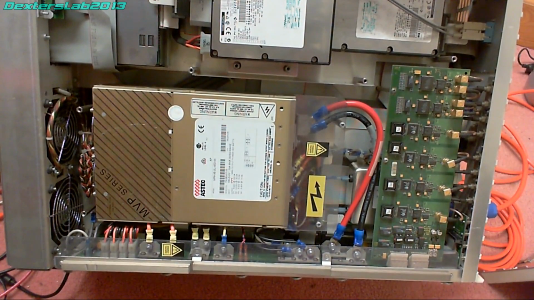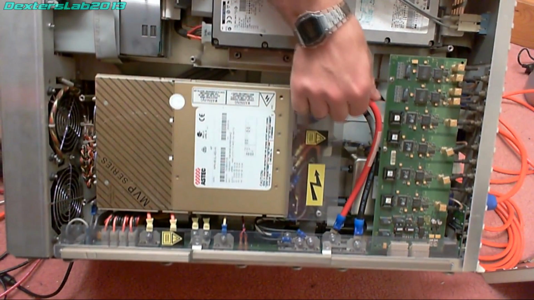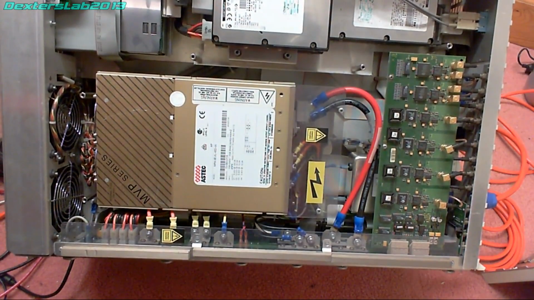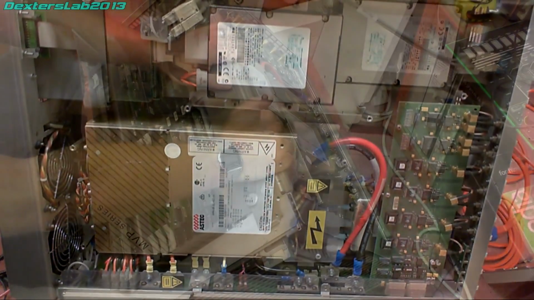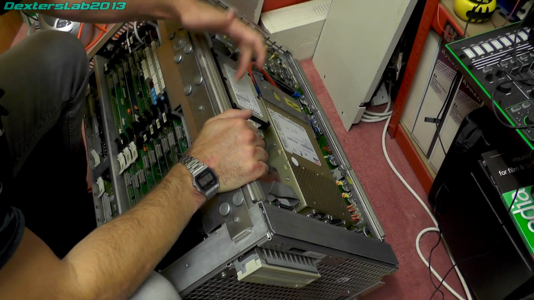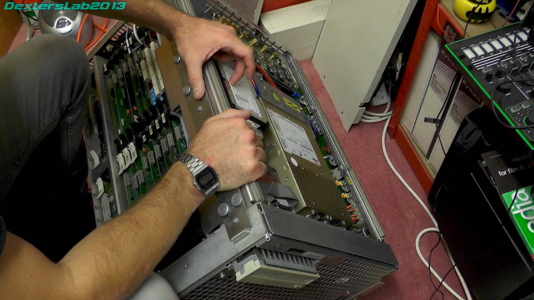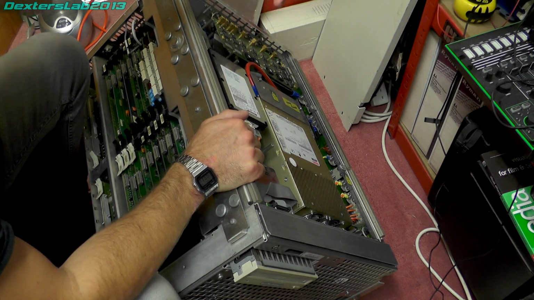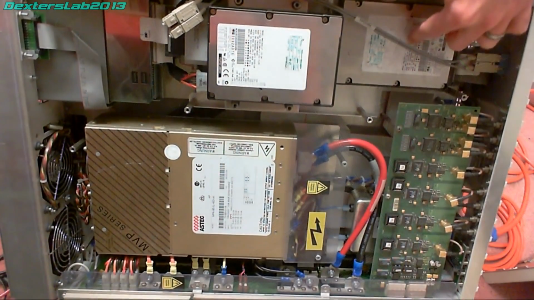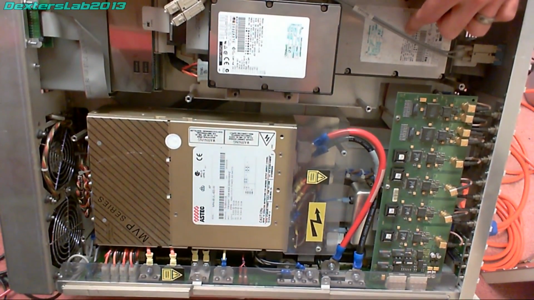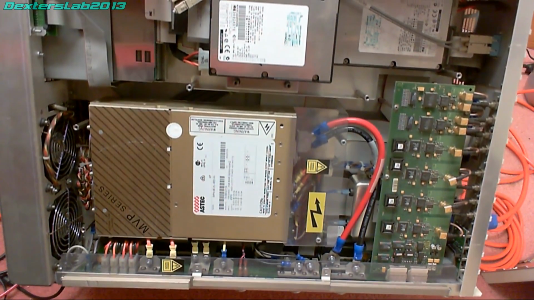This is an Aztec 800 watt power supply with some rather beefy wires going on there. In the top we have the system disks. So we have a disk which runs the shared networking side of things. Underneath that is the main system disk, and then this disk here is the audio disk. So audio is recorded separately onto that drive.